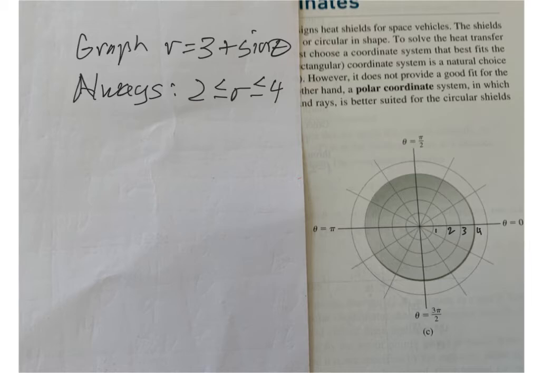Okay, and remember, let me draw as best I can in red. Because r is always between 2 and 4, if I find the circle r equals 2, and then the circle r equals 4, I know the graph is totally contained between those circles. r can get no closer to the origin than 2 and no further away than 4.